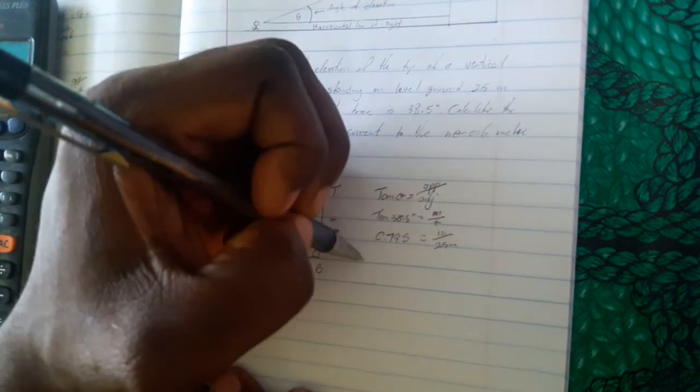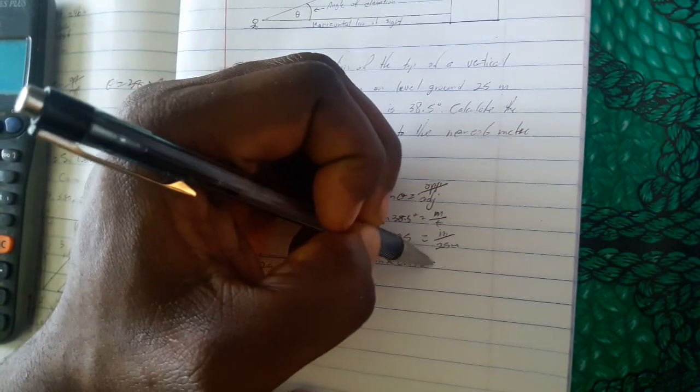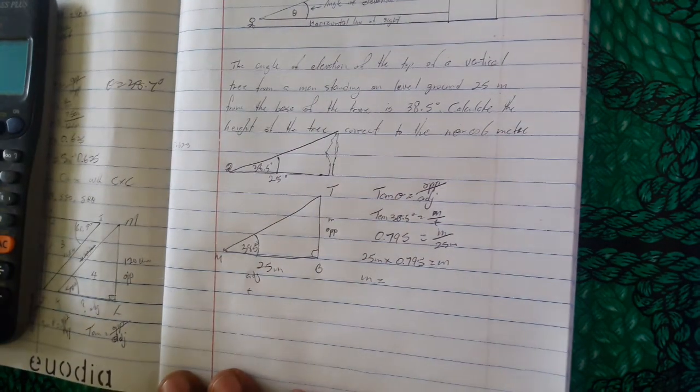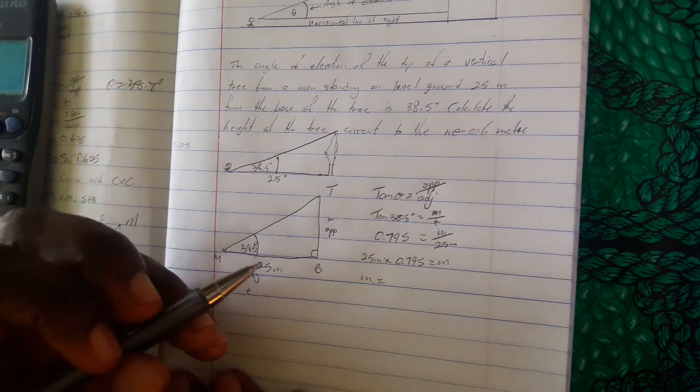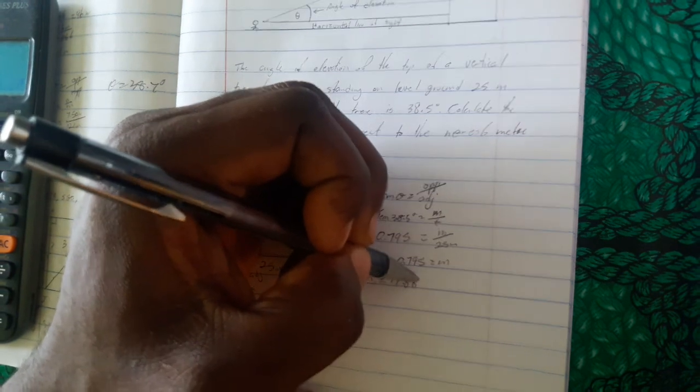So we cross multiply: 25 meters times 0.795 is equal to m. M is equal to 25 times 0.795, which is equal to 19.88 meters.